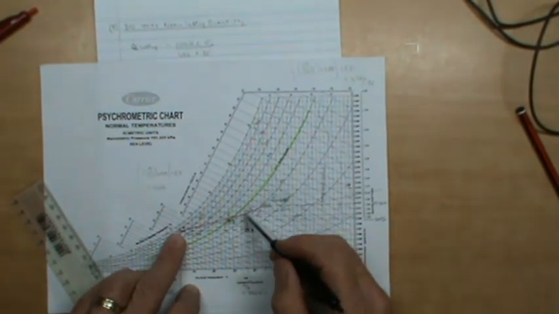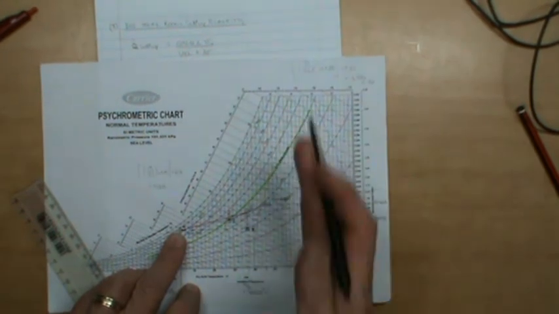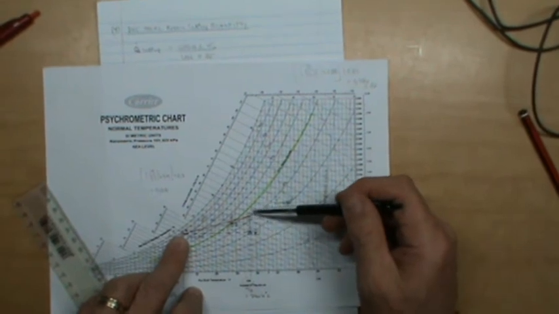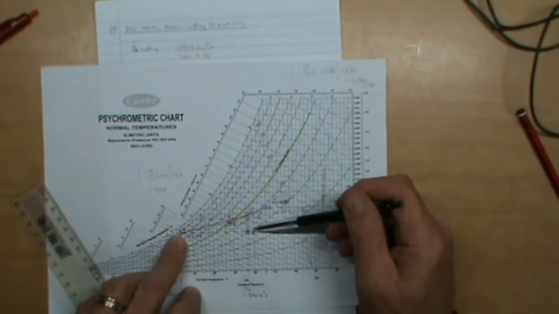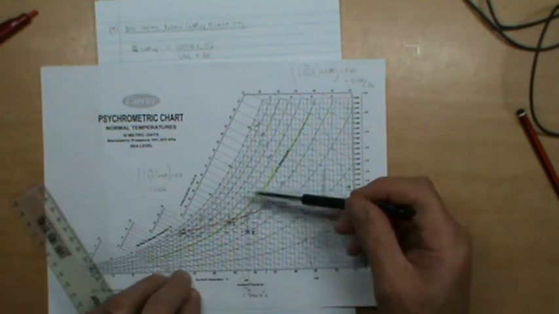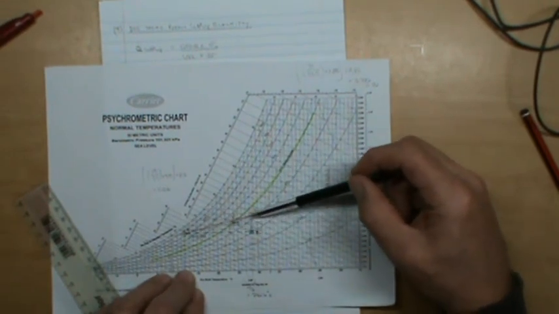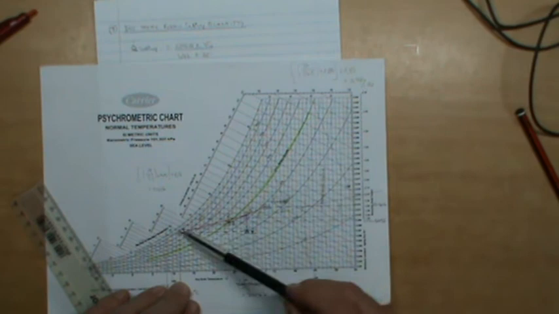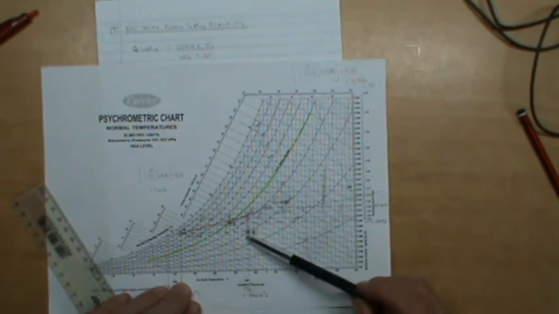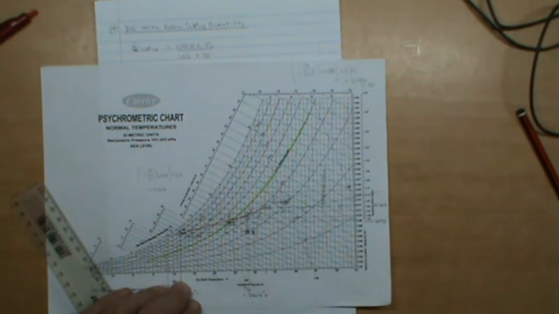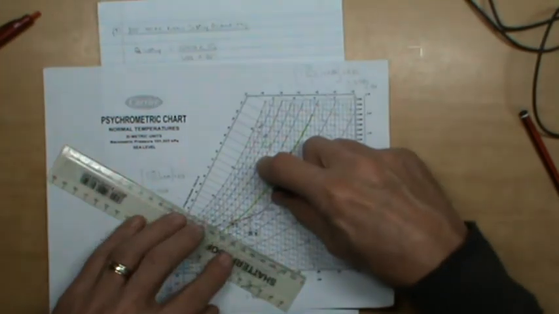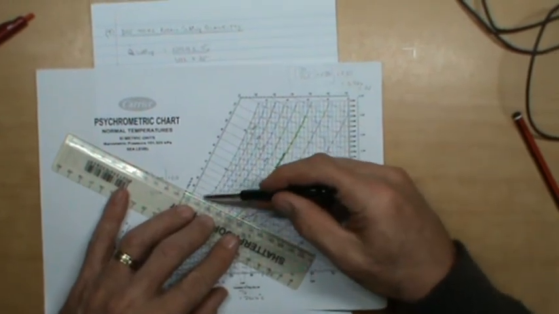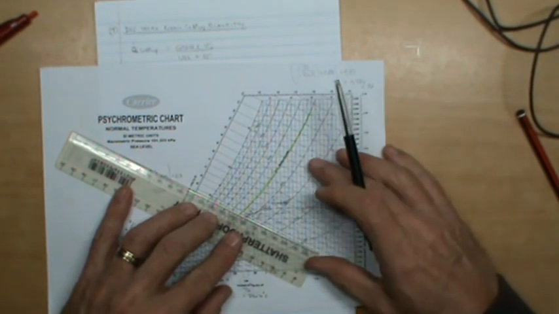So bearing in mind, because 3 to X is in the vertical plane, we are going to be dealing with latency. So that from 3 to X represents how much latent energy has got to be put into that coil to effect the conditioning. From X to 4 represents how much energy has got to be put in that coil to handle the sensible heat. So now, what we do is we then draw a line again as parallel as possible to those lines that are going down there.